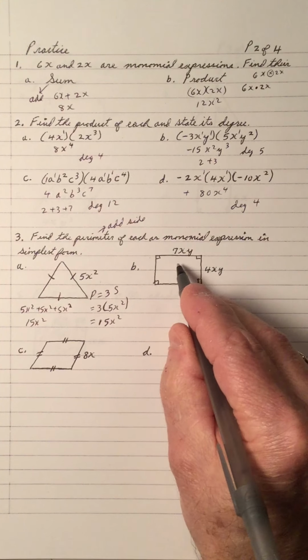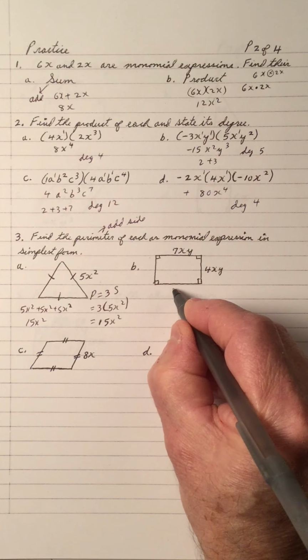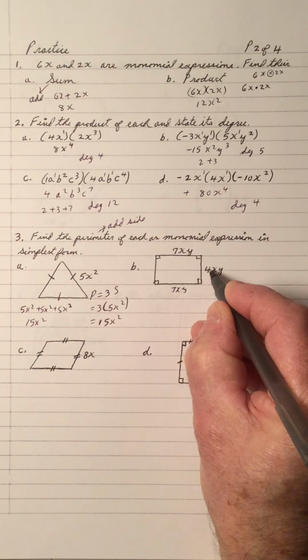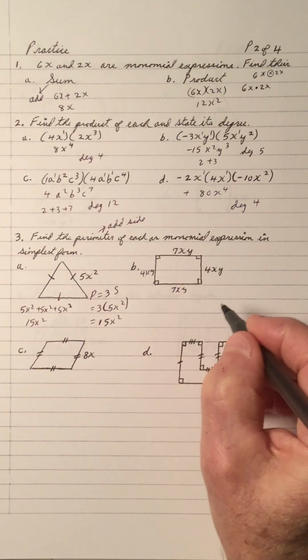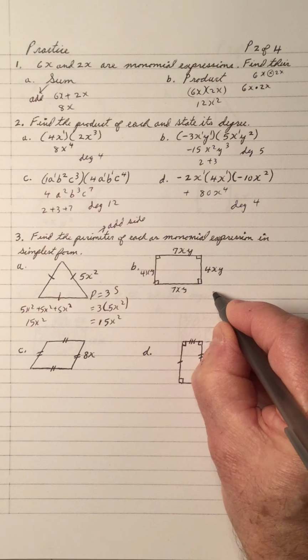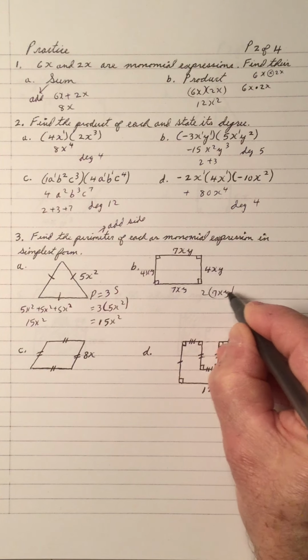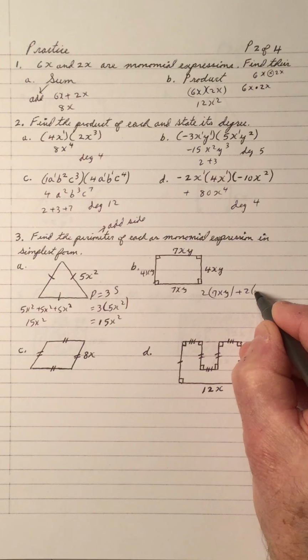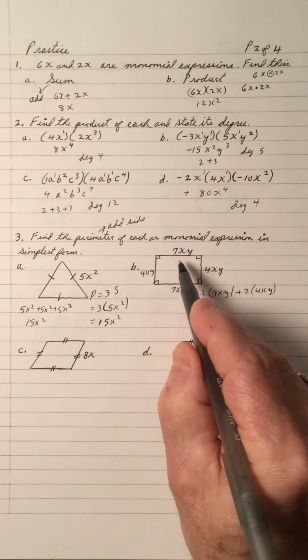And we want to find the perimeter of this one. So this is a rectangle. Notice, opposite sides are equal. So that's a 7xy, and that's a 4xy, because in a rectangle, opposite sides are equal. So we can add all these up, or we can multiply by 2. We have a 7xy, so we multiply by 2, and multiply the other side by 2.